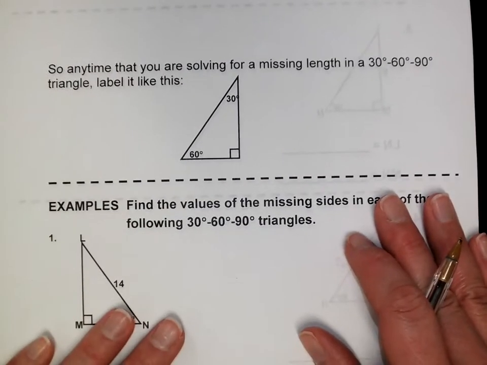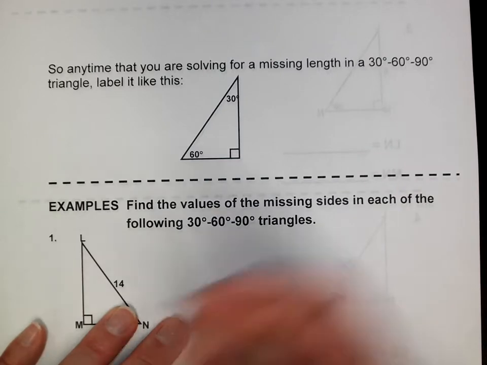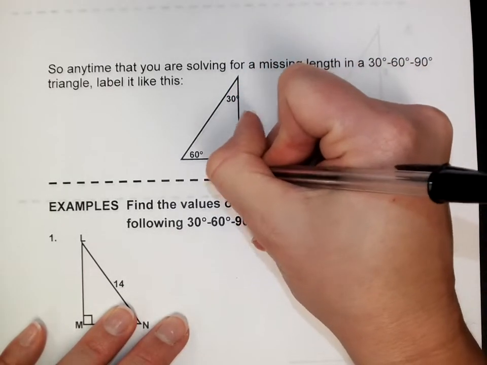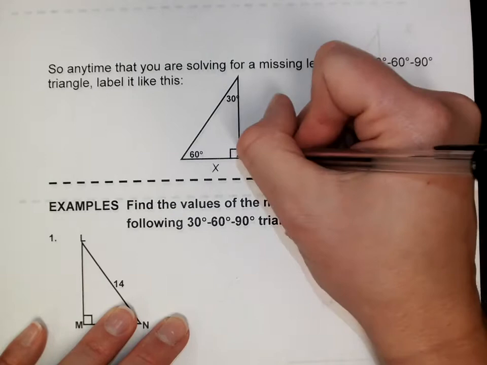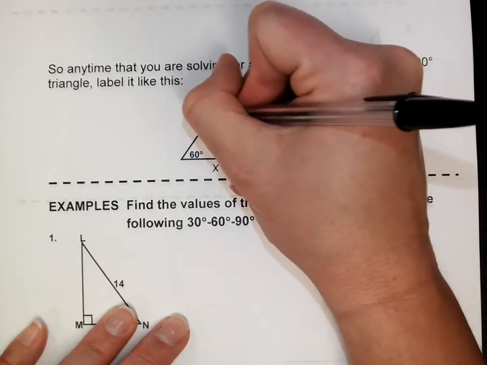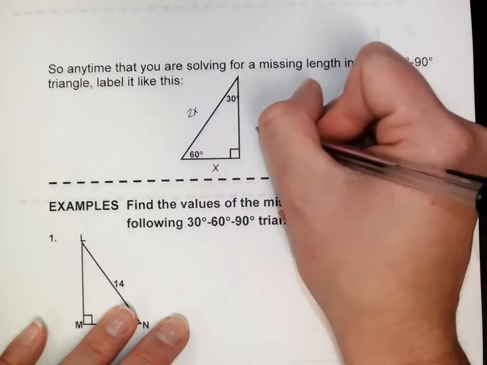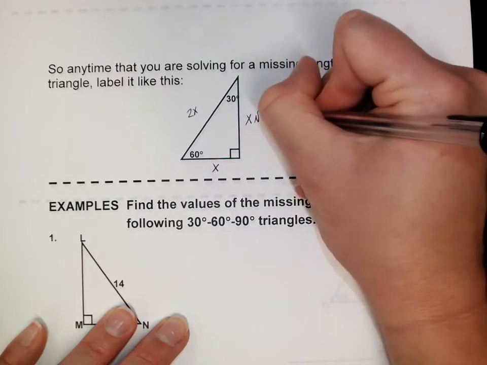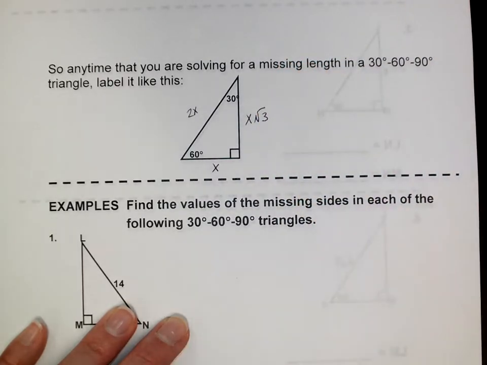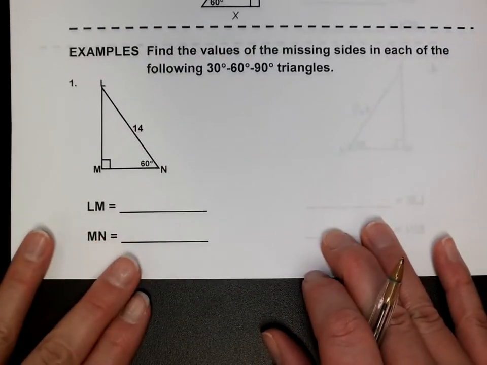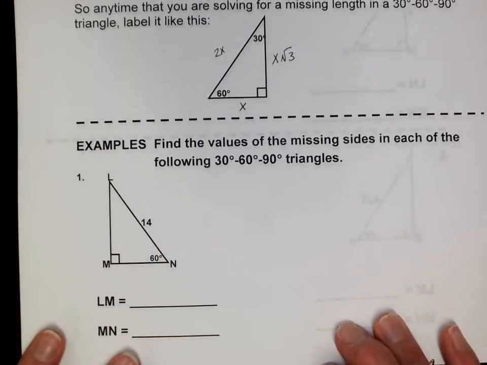The way we label it, 30-60-90: the side opposite the 30 is always x. The side opposite the 90 is always 2x, and the side opposite the 60 is always x square roots of 3. That's just the relationship. It doesn't matter how big they are, that's going to be the proportion between each one of the sides. So as long as you know you have a 30-60-90 and you know one of your sides, you should be able to find the other ones.